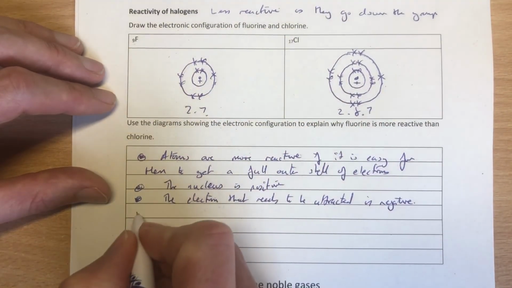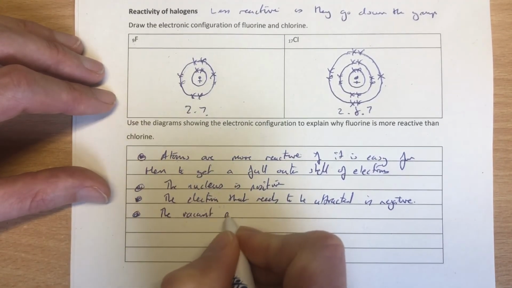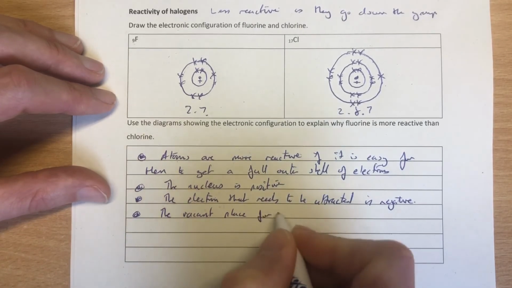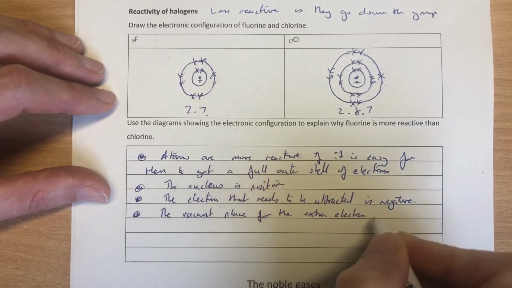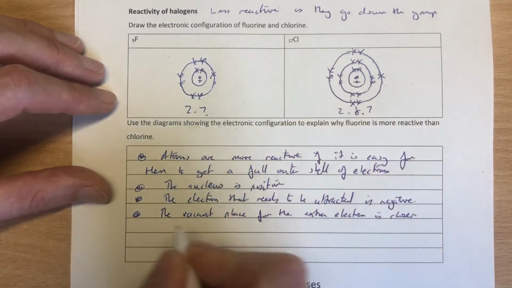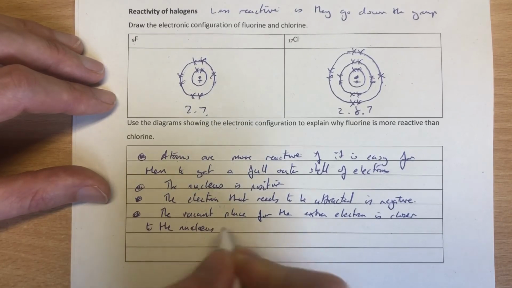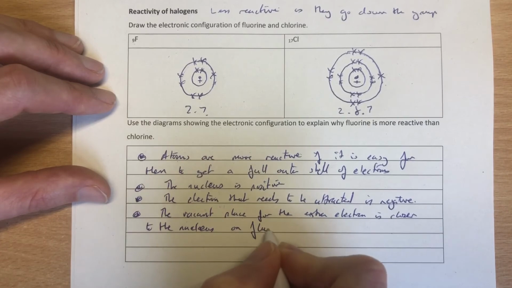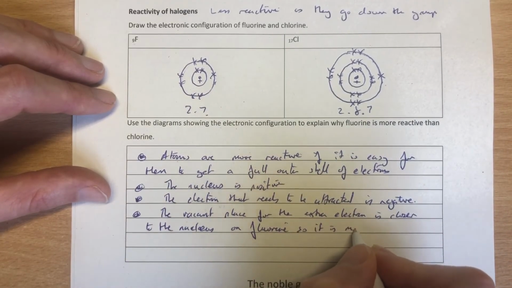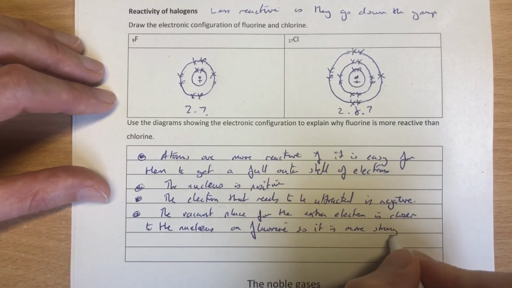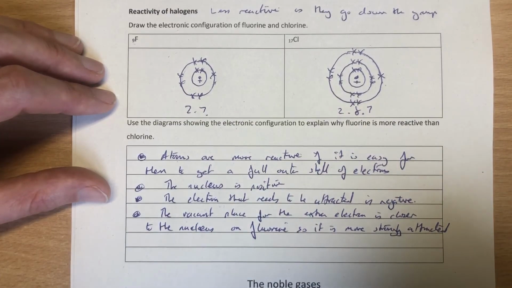Okay, so the vacant place for the extra electron is closer to the nucleus on fluorine, so it is more strongly attracted. And that makes it more reactive.